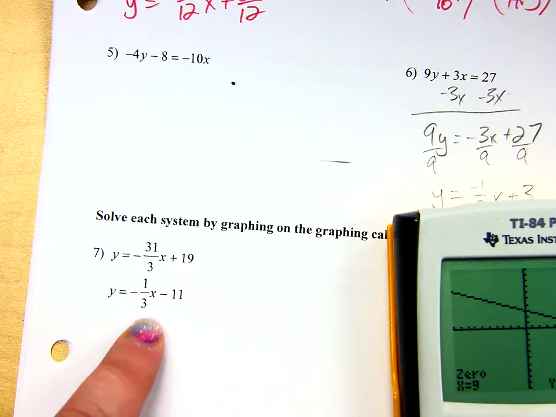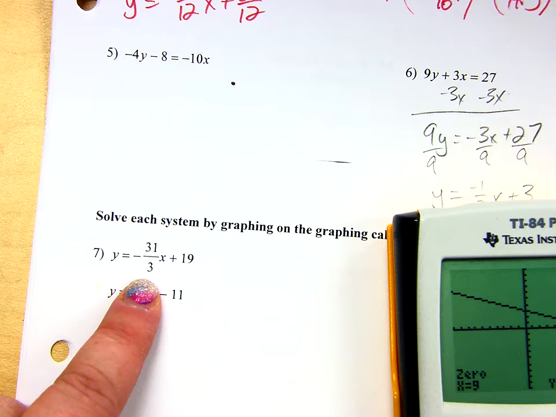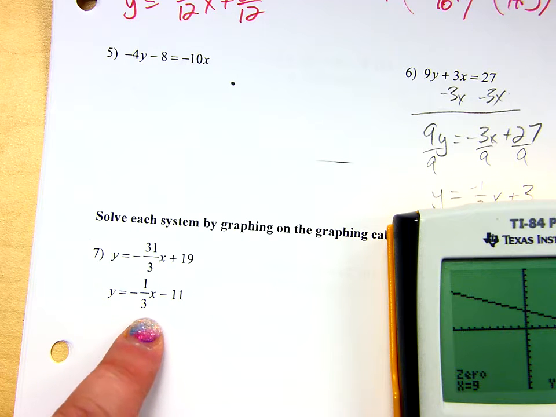So anyway, here are our two equations. We want to find the solution to the system. You could do this by hand, but what a nightmare. You really feel like graphing this? You want to start at 19 and then go down 31 over 3? That would be such a pain in the neck to graph by hand, right? Same thing with this one. Well, this one's not quite as bad, but it'd be pretty annoying.